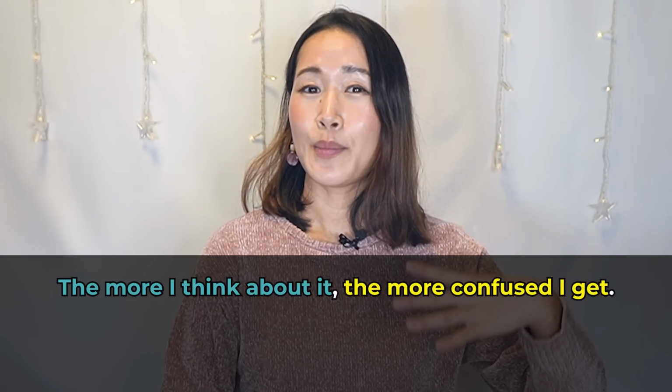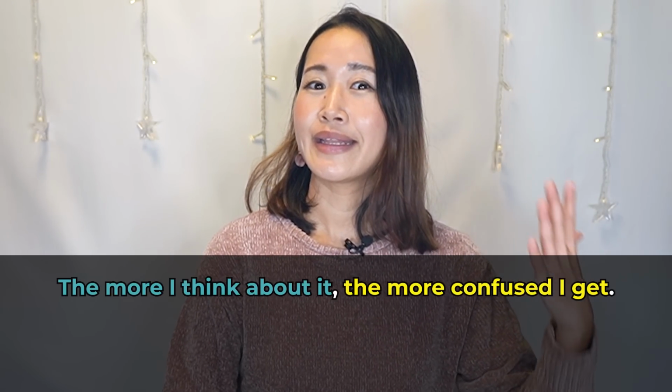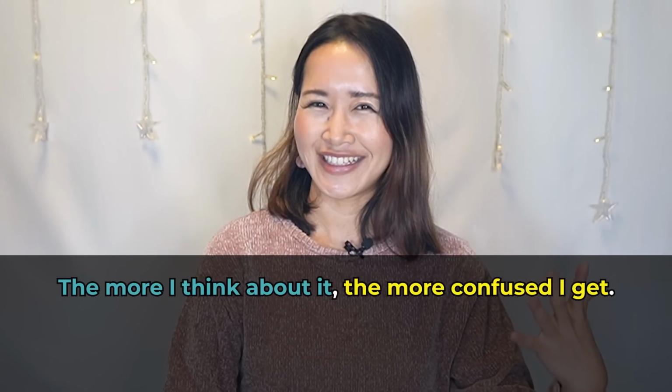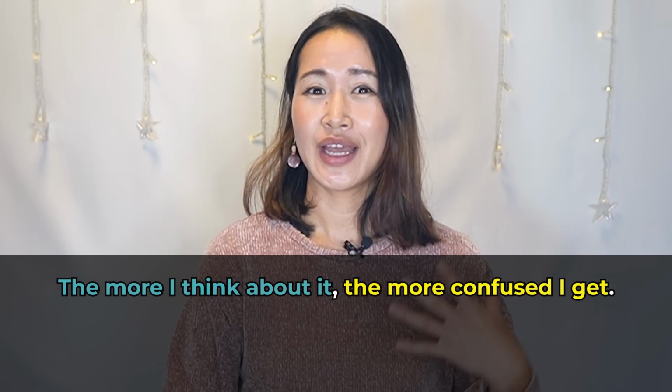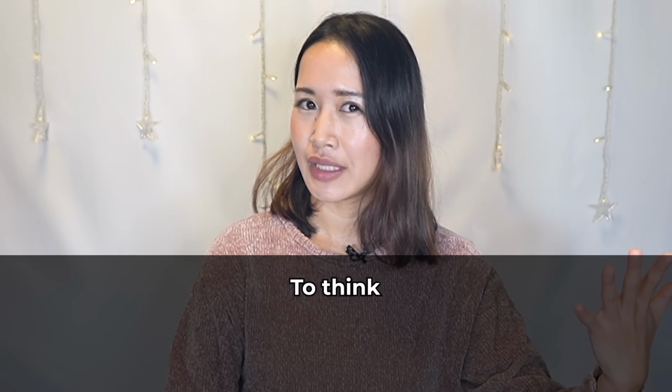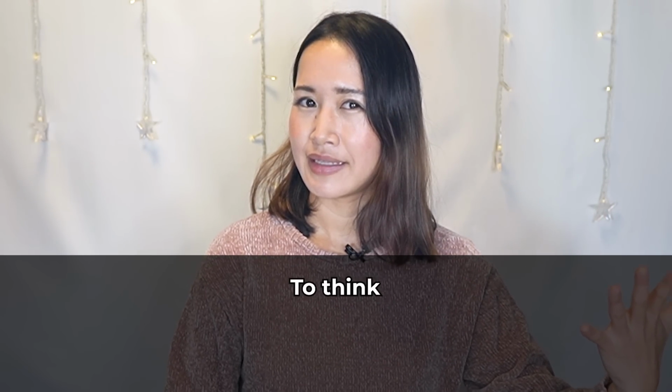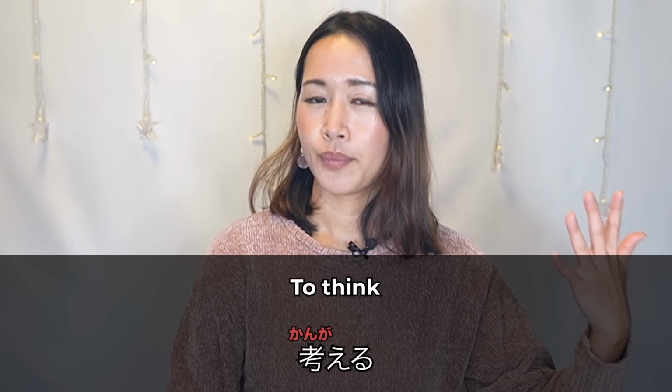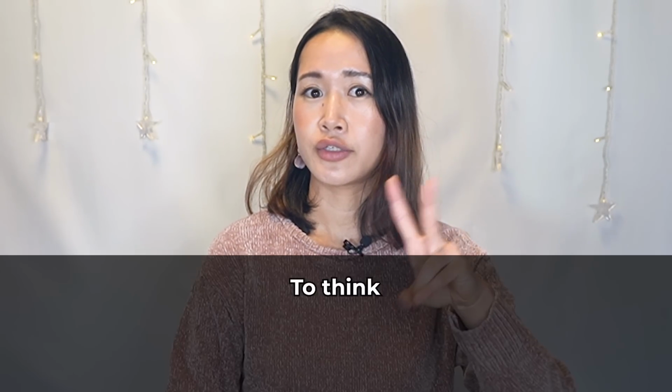Okay, another example. How do you think you can say, the more I think about it, the more confused I get? So do you know how to say to think, 皆さん? To think. It's 考える。So actually there are two verbs to say to think.